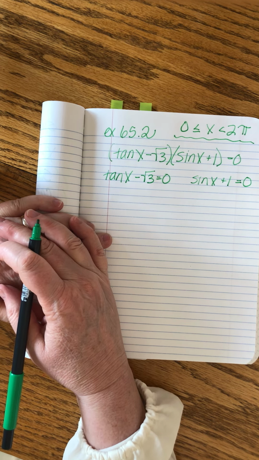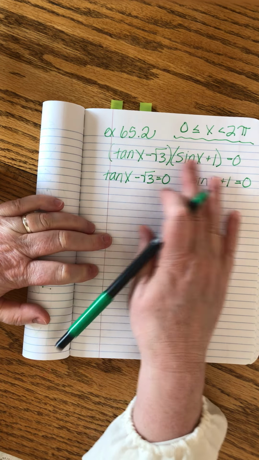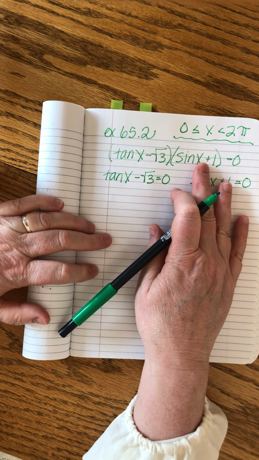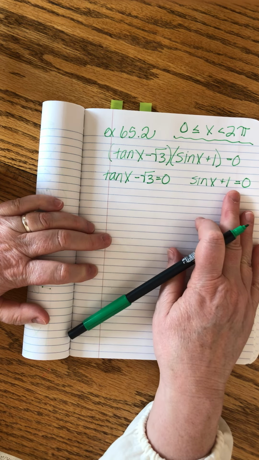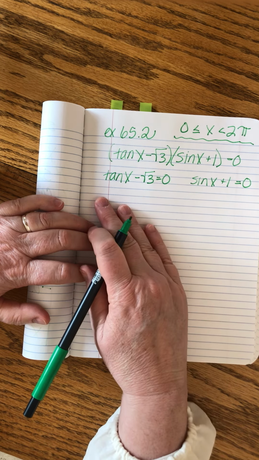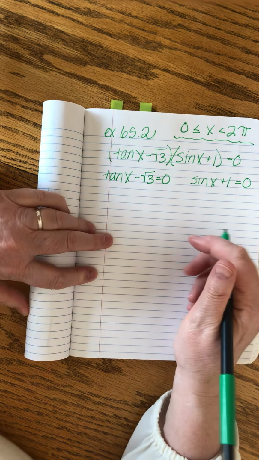Oh. That was a really nice way to go from something that looks really impossibly hard to something that looks much more manageable, doesn't it? So now what we're going to do is solve each of these and find angles that would make each of them true.